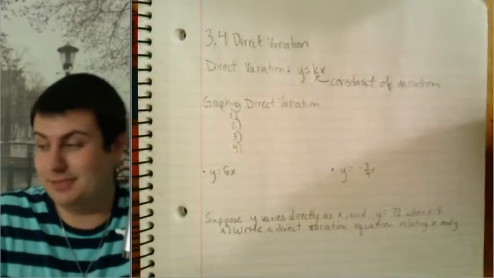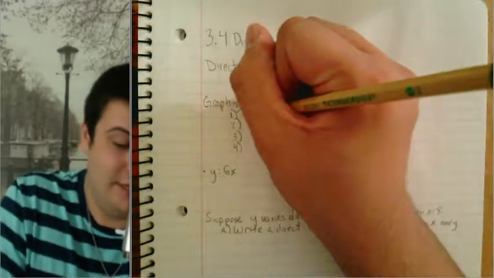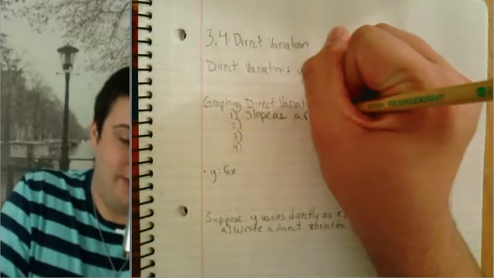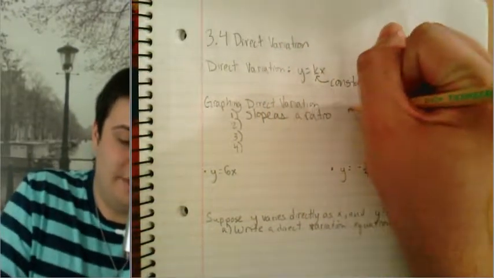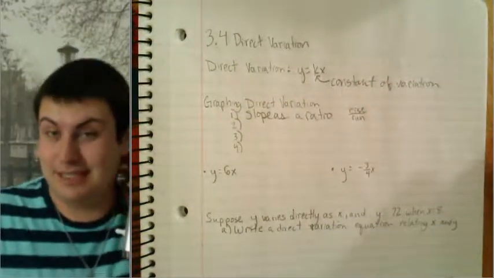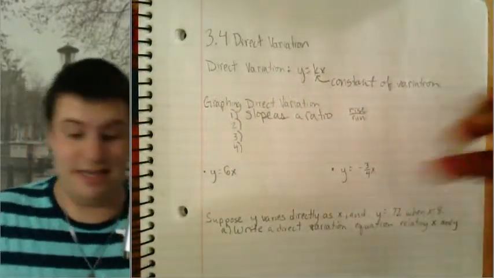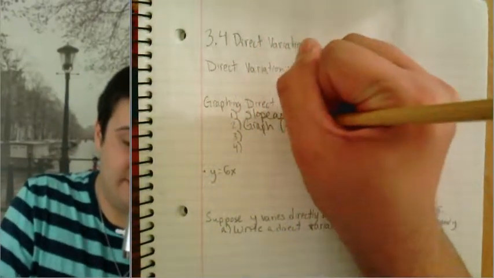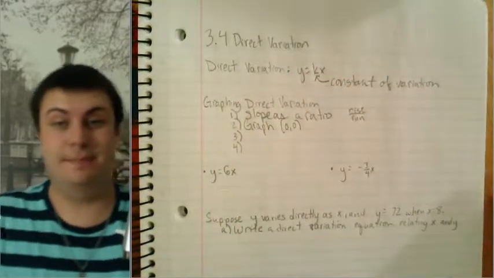So when it comes to graphing, the first thing we're going to have to do is write the slope as a ratio of the rise over the run. We should have just had some practice with this in class. And then after that, we're going to graph the origin. All direct variations pass through the origin.